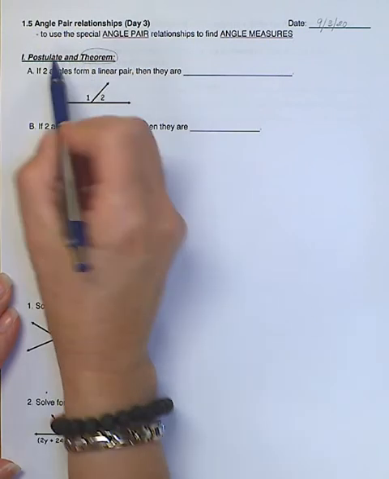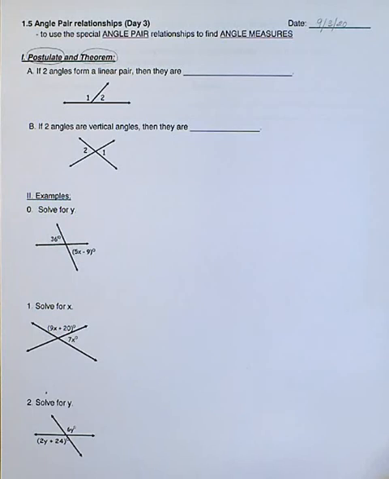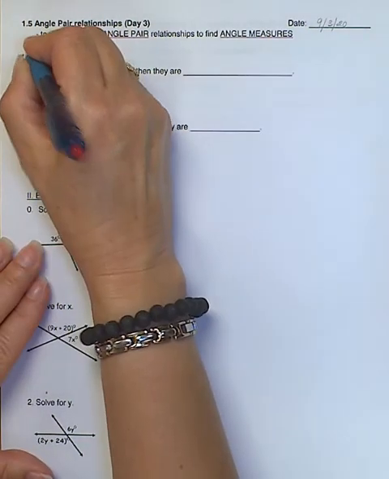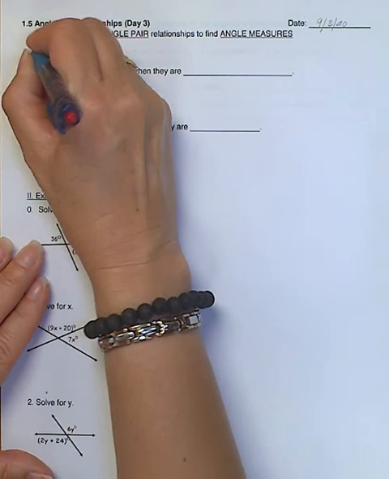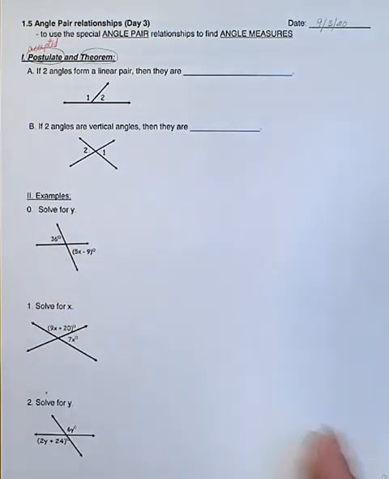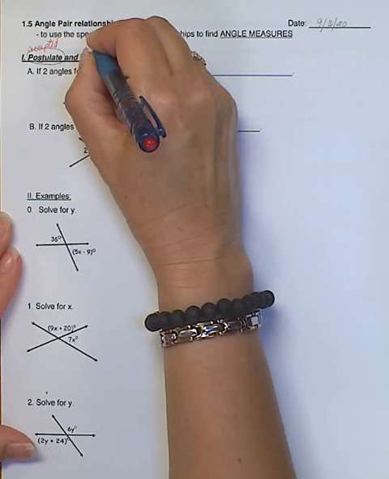Okay, so we've already talked about what a postulate is when we did the segment addition postulate and when we did the angle addition postulate. So a postulate is a rule that is accepted without proof. So it's just accepted no matter how you do it. All the mathematicians got together and they said, hey, it works this way, and the other mathematicians said, oh yes it does, and they just accepted it. Whereas a theorem had to be proven.